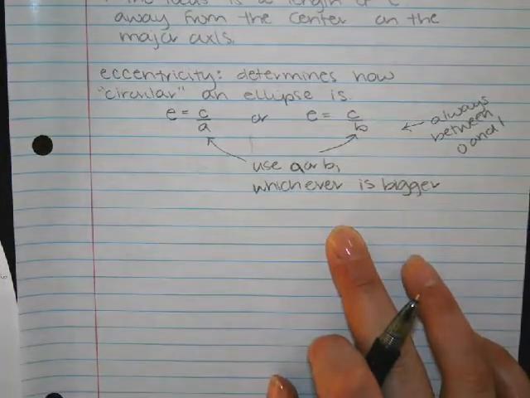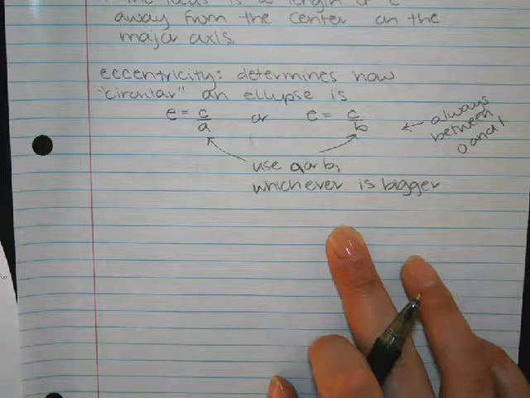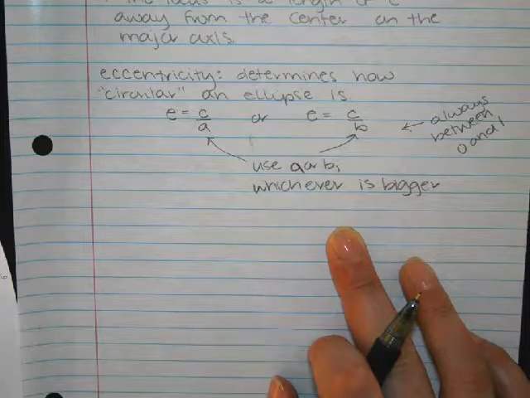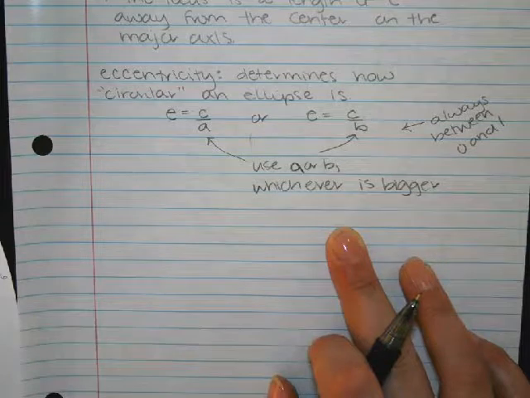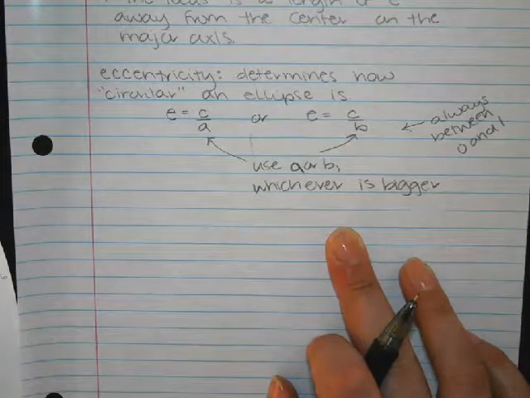Okay, so what we're going to do is take an ellipse, just like we did yesterday. We're going to draw a picture of it. We're going to find the center, the vertices, the co-vertices, the major axis, and the minor axis. And then we're going to find a few extra things now that we've been introduced to them. So we're going to find the foci, the eccentricity, and then the length of the major axis and minor axis, which is not difficult. That's why I'm not giving you a formula.